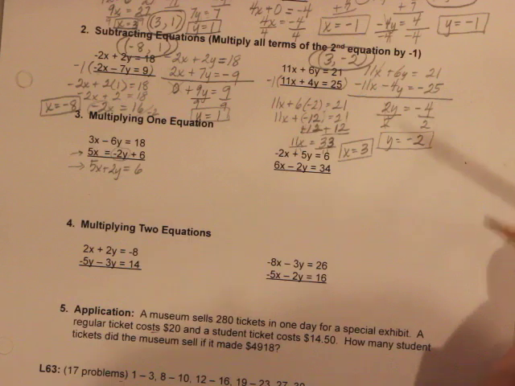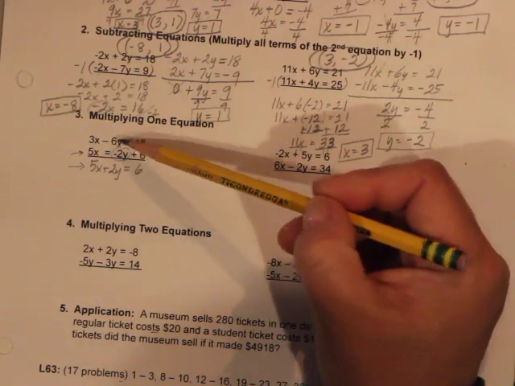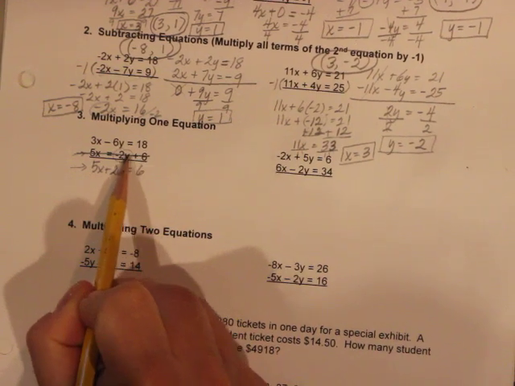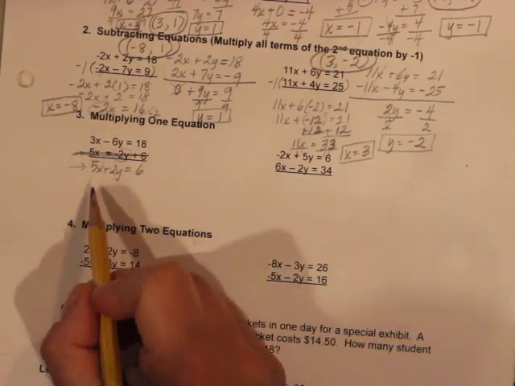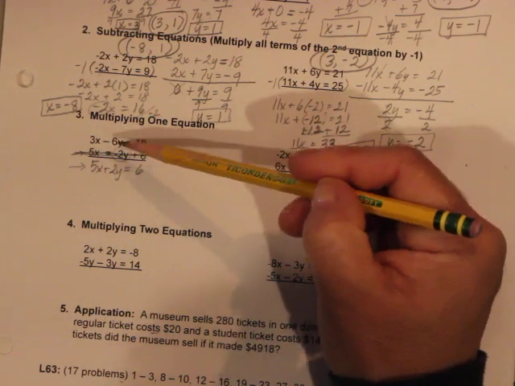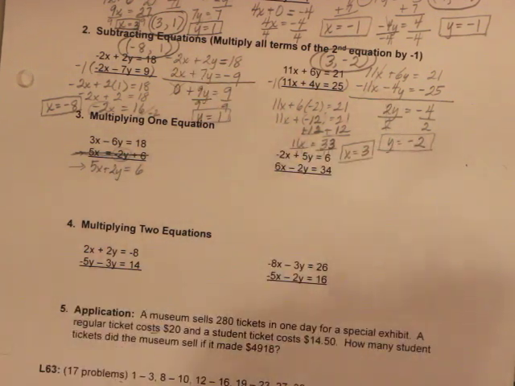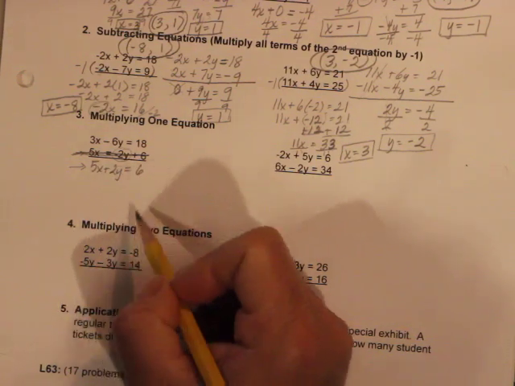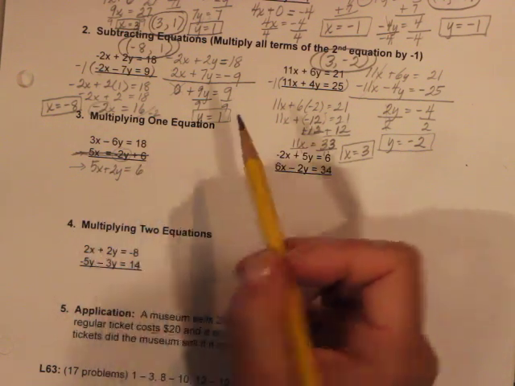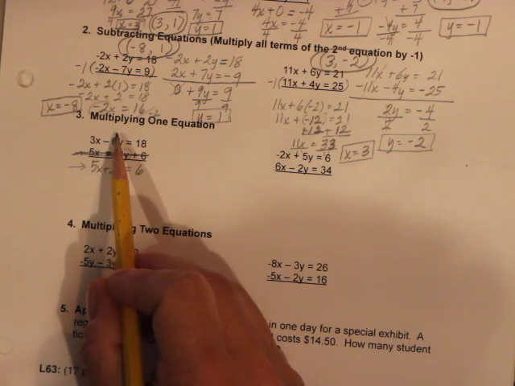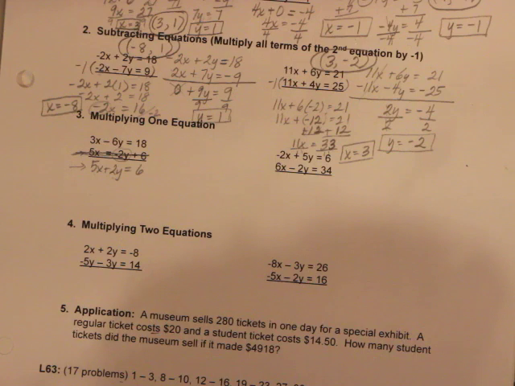Now that I can see that, I've got 3x minus 6y equals 18. Forget about the original, I rewrote it. So pretend like that's not there. Now I've got 5x plus 2y equals 6. If I look at my x's and my y's, I should be able to recognize that if I take this entire equation and multiply it by 3, I'm going to end up with a 6y. See how that works? Which means those will eliminate. They will cross out. So that's what I'm going to do.